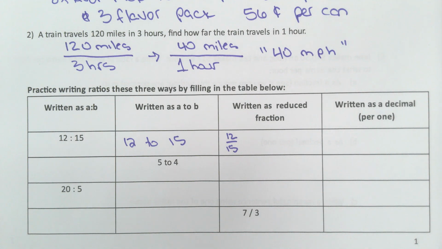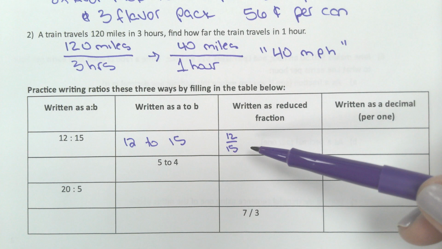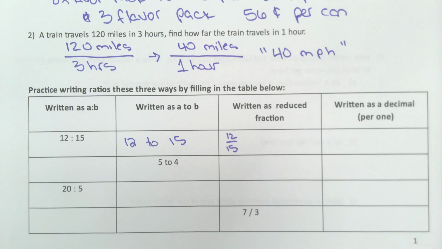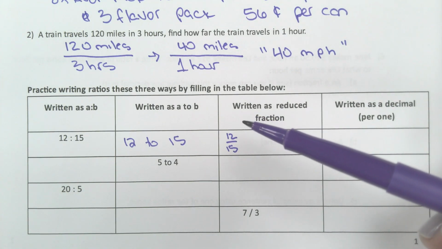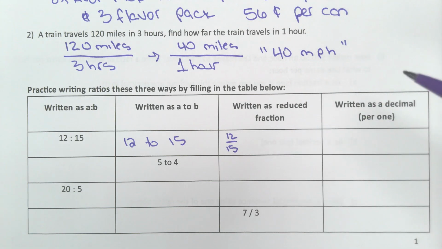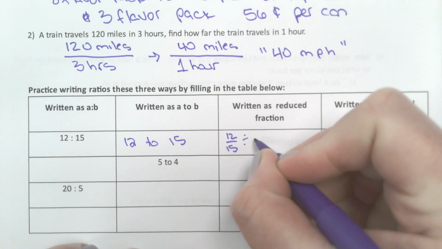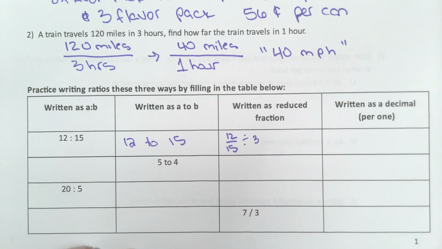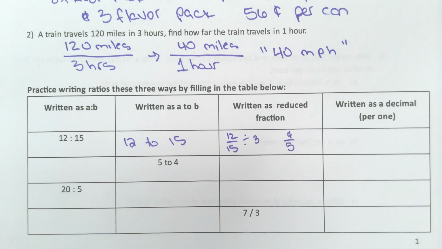Some of you struggle with math, and I invite you to use your calculator. Your ABC button is fantastic. If you go 12, ABC 15, that'll reduce it for you. If you have the fraction button, you can go 12 over 15, hit enter, and it will reduce it for you. All right, so I know that there is a 3 common to both of those, and so that would reduce down to 4/5.